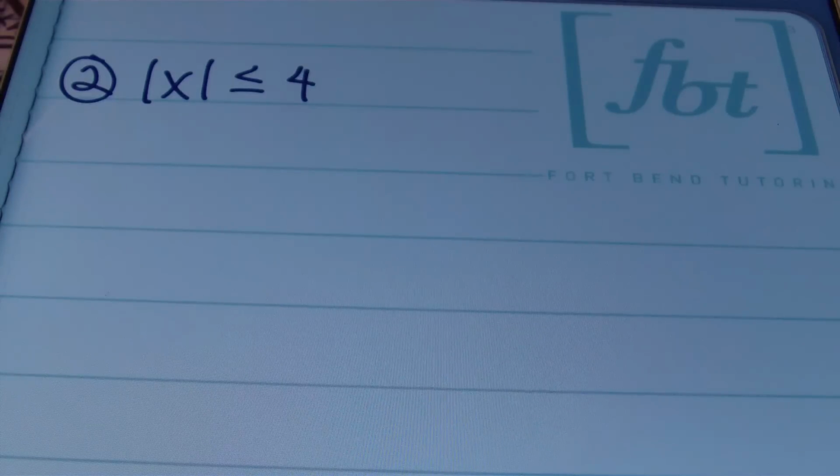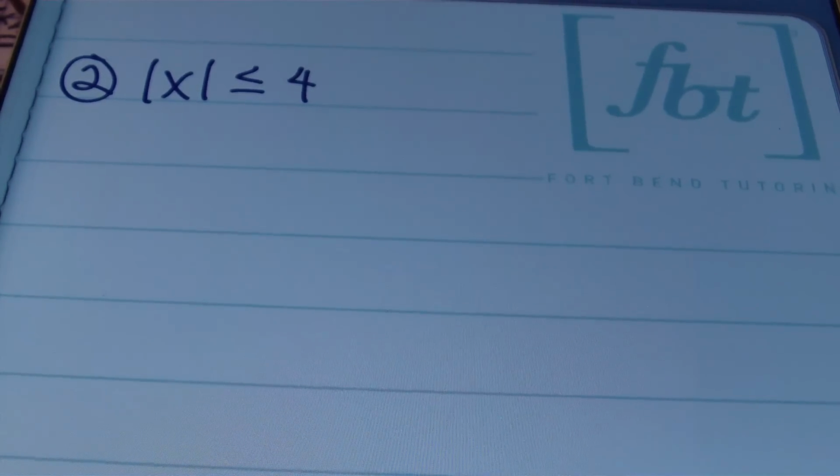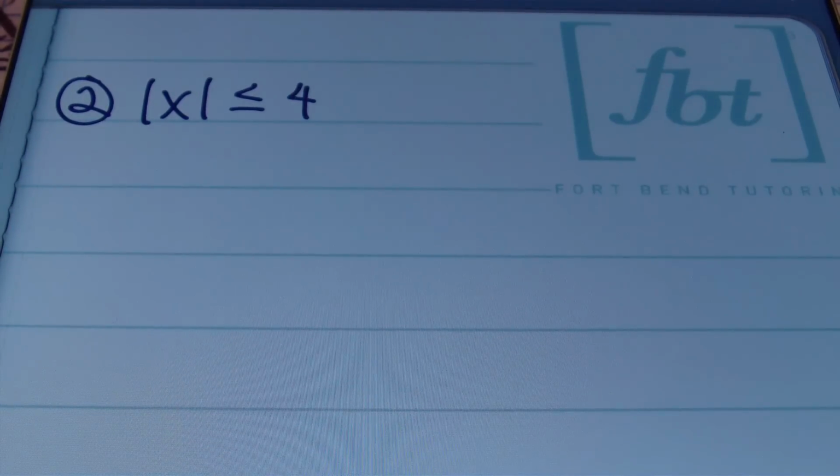In problem number 2, we have the absolute value of x is less than or equal to 4. Well, for starters, I already noticed that my absolute value has been isolated. It's on one side of the equal sign, just like it needs to be. In addition to that, I'm analyzing the inequality to determine if it's possible. Is my absolute value capable of being less than or equal to +4?